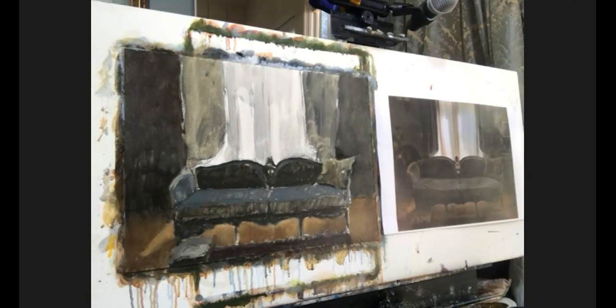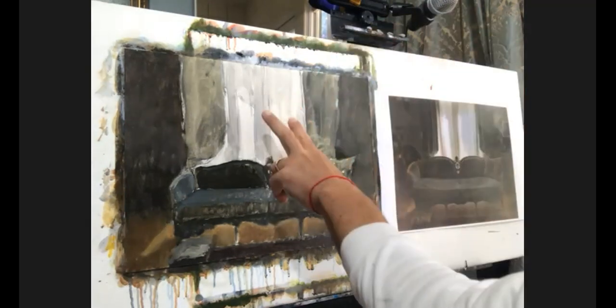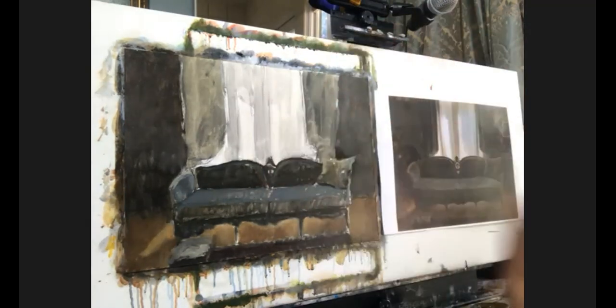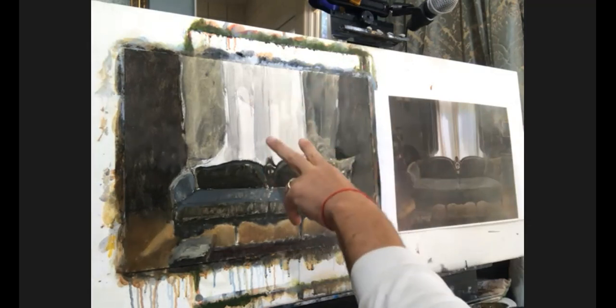Okay, I have time. I have about 15 minutes. We're gonna paint until 5 minutes after the second hour. And I feel I need to tackle the windows here. There's two windows right here because I said that's going to be the second focal point.